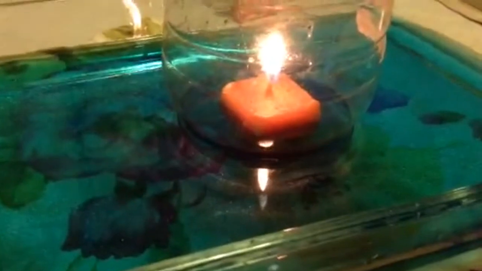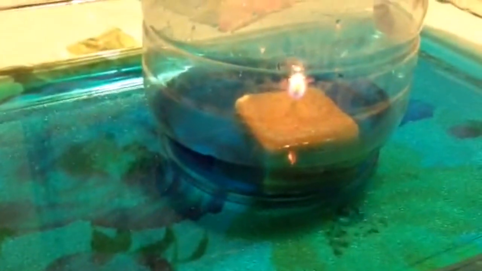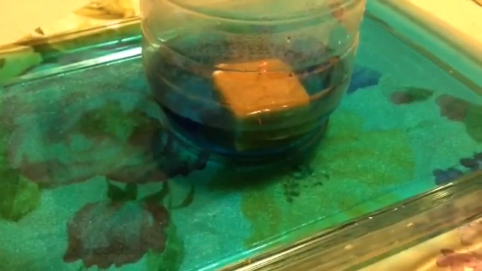The candle's flame will begin to get smaller as the water level inside the glass container rises. After the candle's flame fades away, you will still notice that the water level continues to increase. You will then be able to see that the water level inside the cup is much greater than the one in the shallow dish. Let's look at this closely.